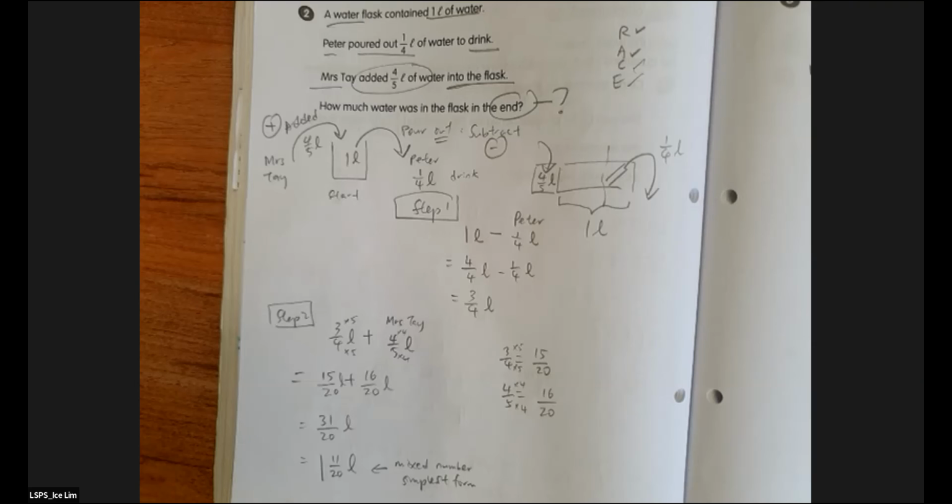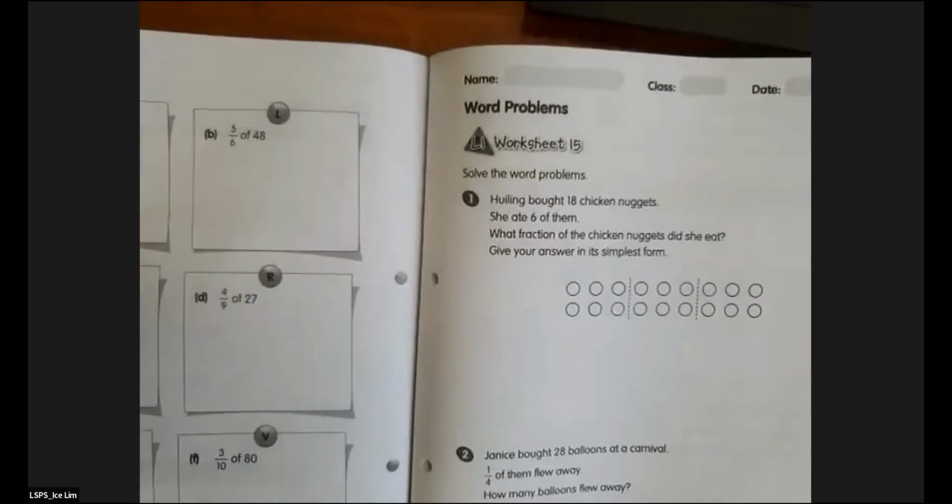Otherwise, the concept to solve these word problems are entirely similar to the questions before that when we learn addition, subtraction models. The next set of word problems, then I will really use model drawing to help us, is when we deal with fraction of a set.